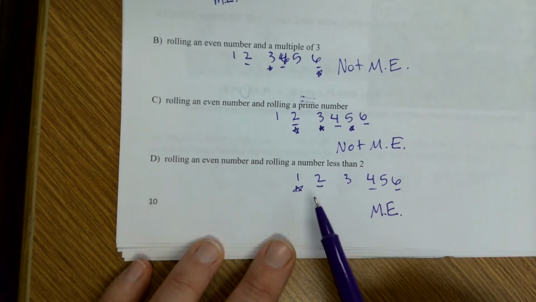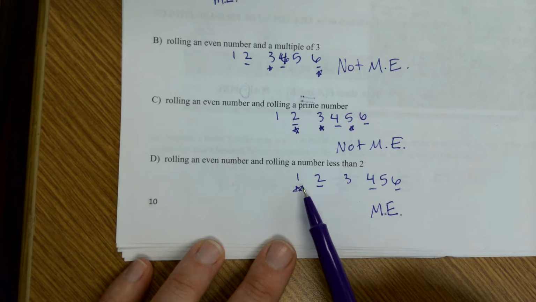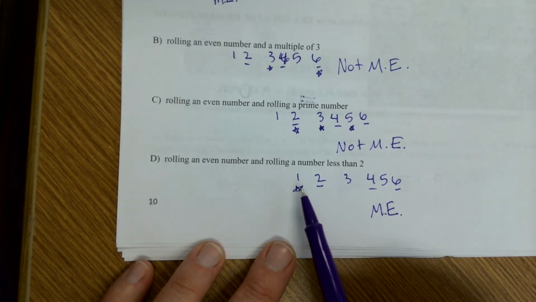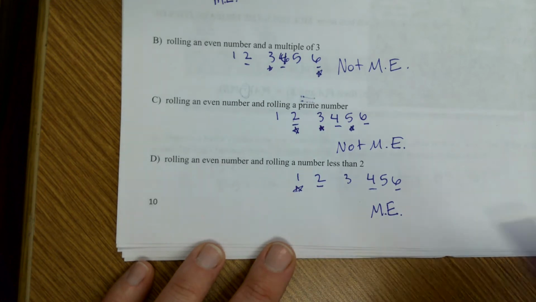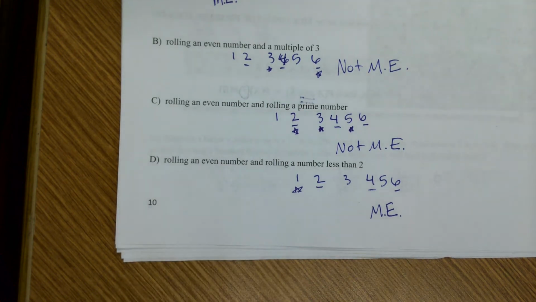This would be mutually exclusive because it's even or less than 2. 2 is not included here. So the only number that's less than 2 would be 1. So that is not even. So these would be mutually exclusive.